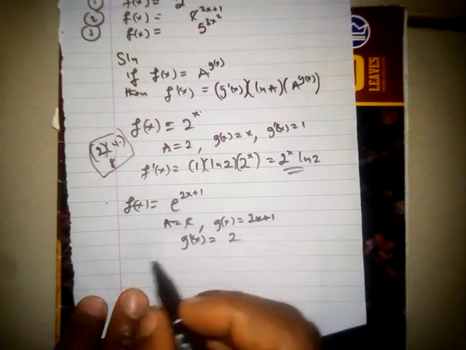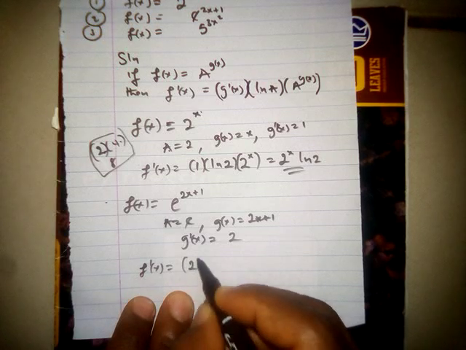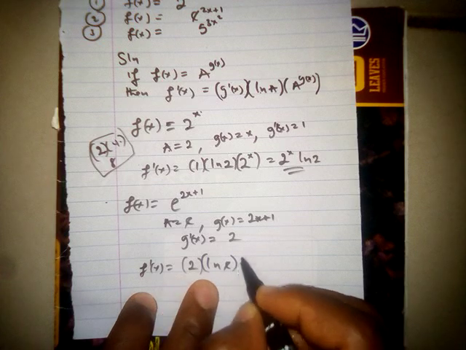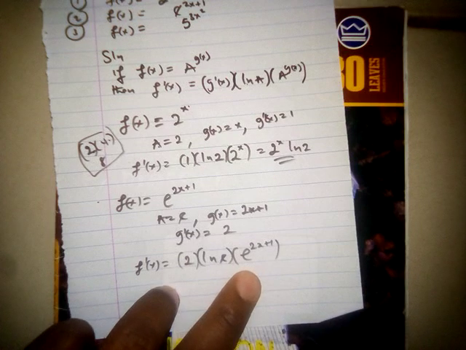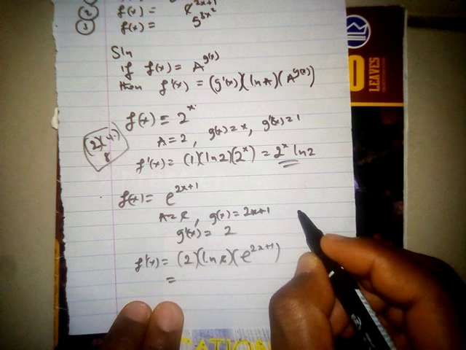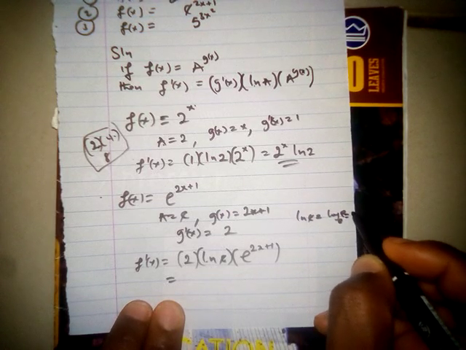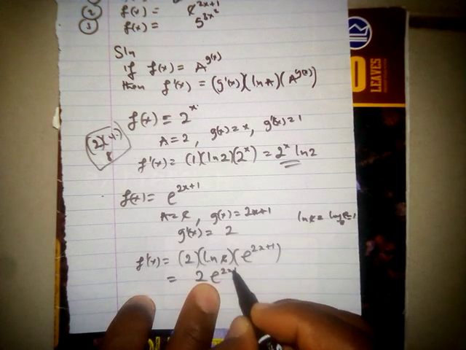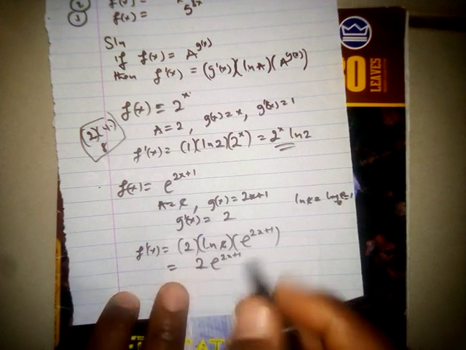Now using our formula, f prime of x is equal to g prime of x, which is 2, times the ln of a, where a is e, times the function, that is the original expression, e raised to the power of 2x plus 1. Now, ln e is what? 1. ln e is the logarithm of e with the same base e, which is equal to 1. So this is 2 times e raised to the power of 2x plus 1.